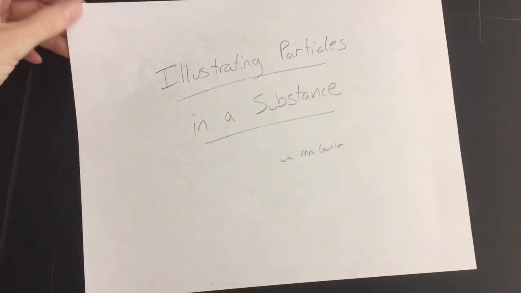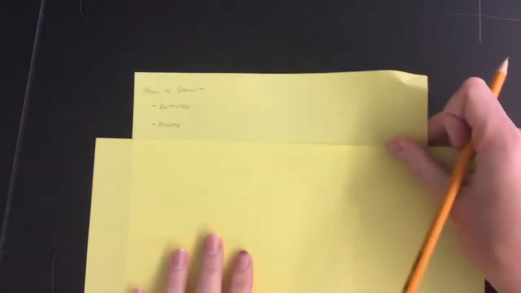In this video we're going to talk about how to illustrate a substance by showing the particles. I'm not going to use any Cornell paper right now, but you're welcome to use whatever kind of paper you want anyway. I do have a blank page with some stuff written on it already that I'm going to fill out. It doesn't have much on it, so you're going to be just fine.